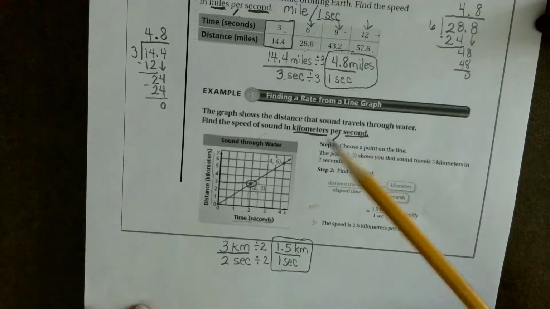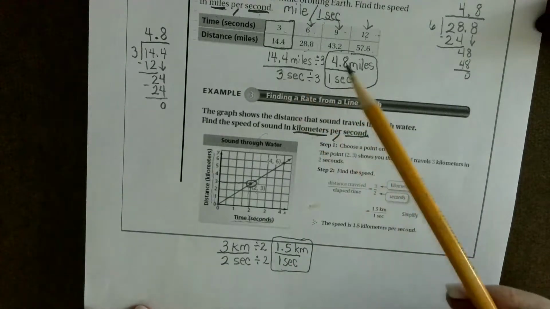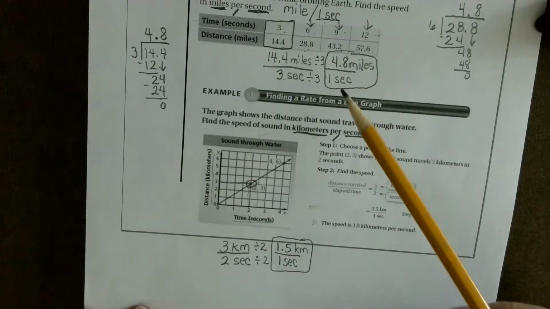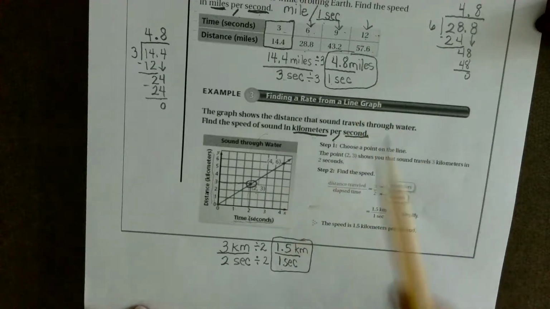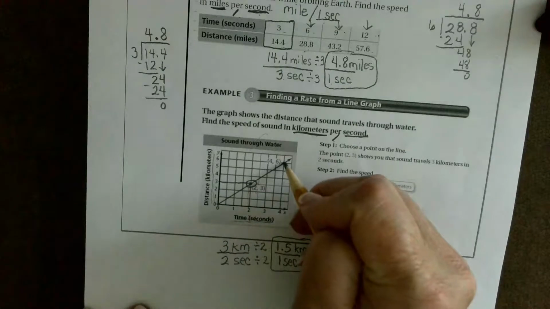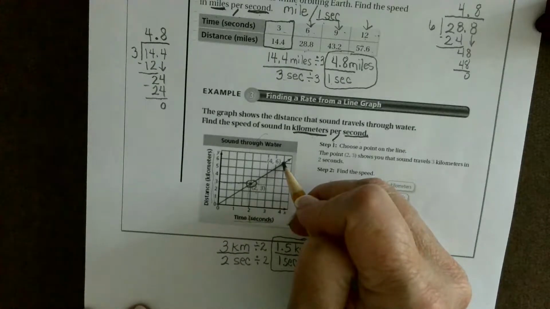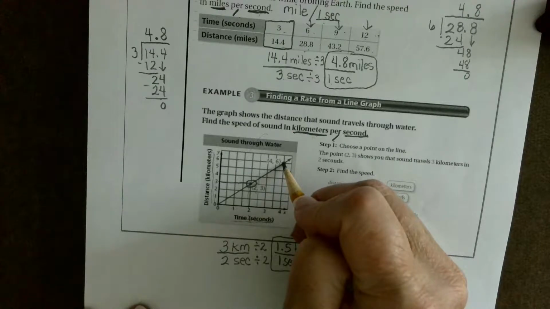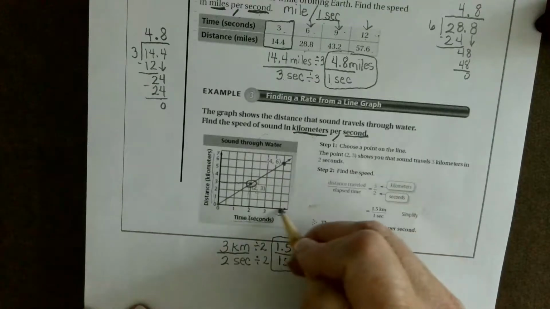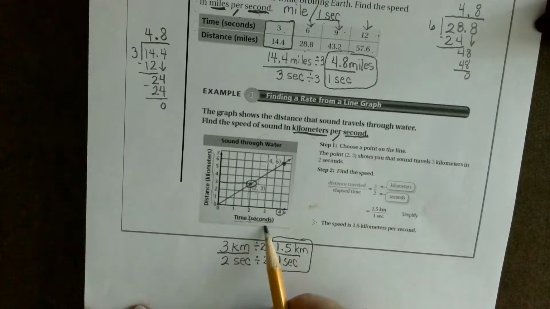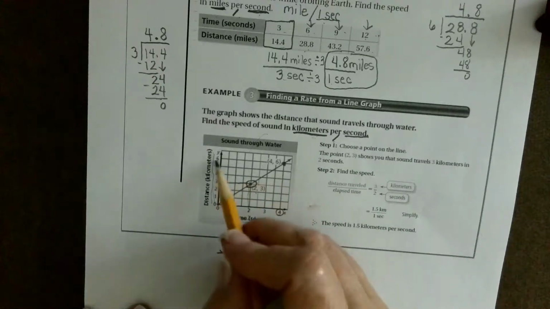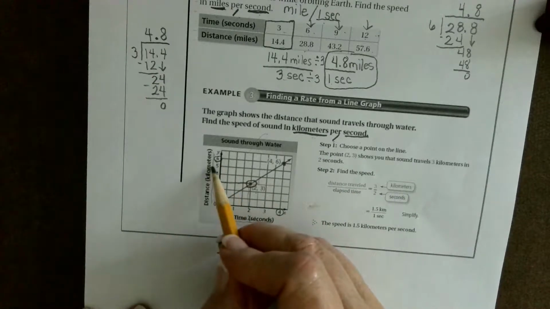Just like we could go to any point in our table and get the same unit rate, we can do that with the other point that they're showing us on the graph here, which is the 4, 6. So the 4 is the seconds and the 6 is the kilometers.